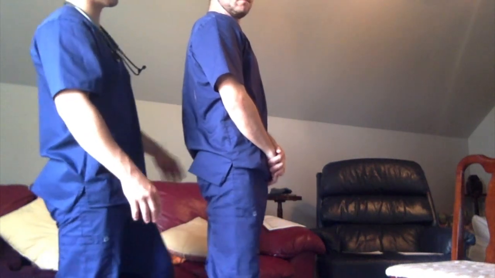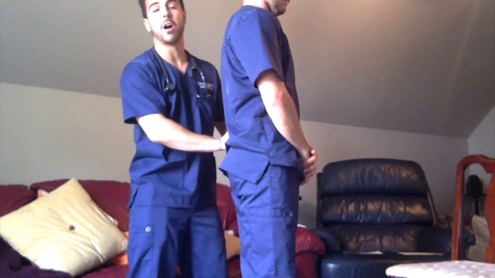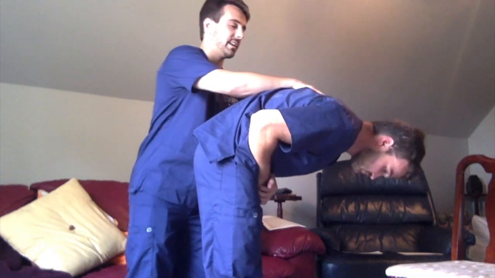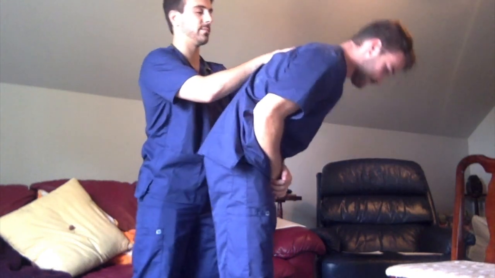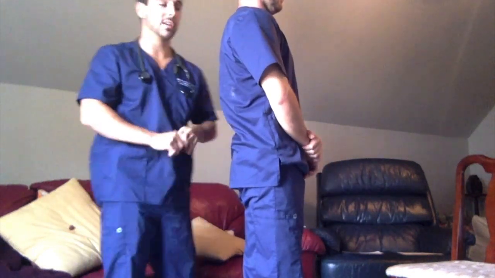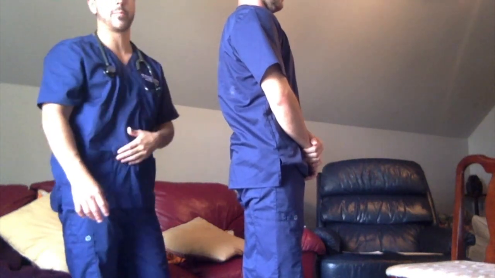The first thing I'm going to do is to check for a scoliosis. So I'll start my hand at the bottom of my patient's back, have them bend over and raise my hand up as they do, and then have them lean back up and pull my hand back down, making sure there's no lateral curvature of the spine, which there is not. So now I will inspect my patient's gait.